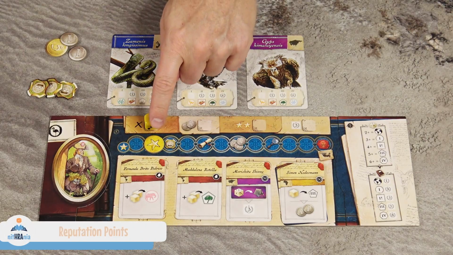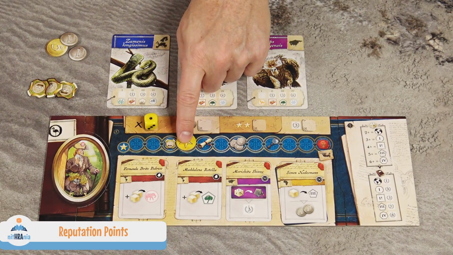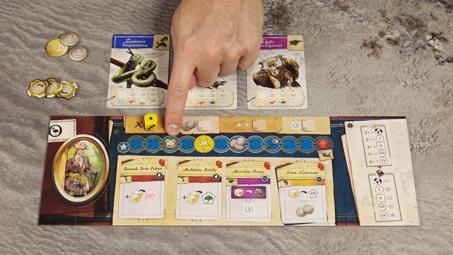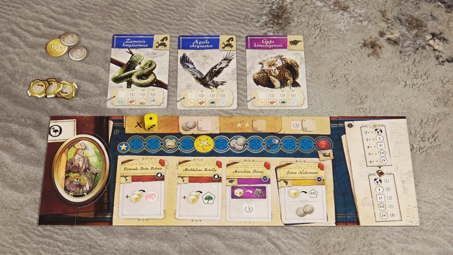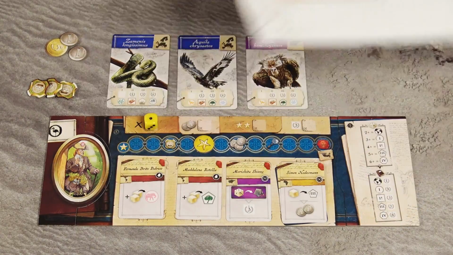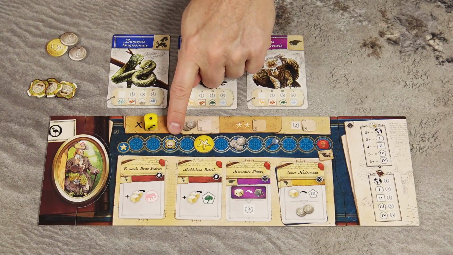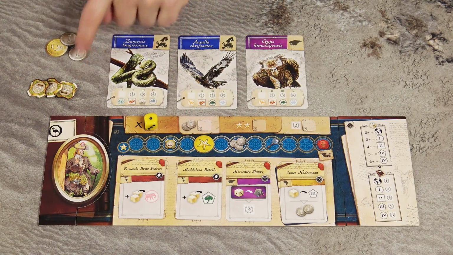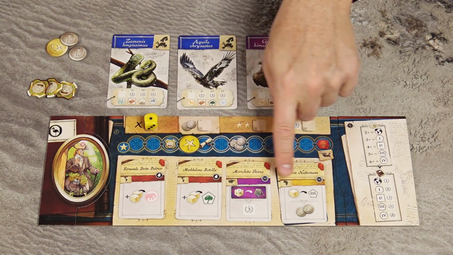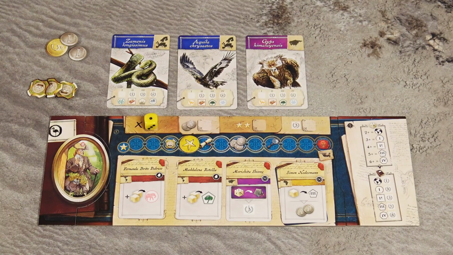For each reputation point you gain, advance your marker 1 step forward, and when you reach or pass one of the bonuses, gain that bonus immediately. Again, you can find all these bonuses in the rulebook, but in a nutshell, with this bonus you gain another expedition token. With this one, you gain another expert card, either from the display, or if the display is empty, you take it from the top of the deck.